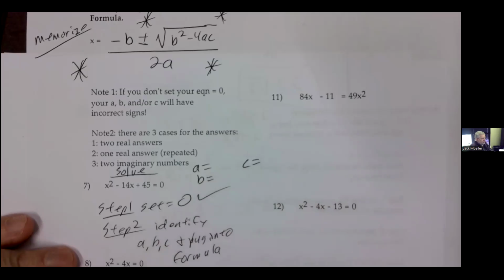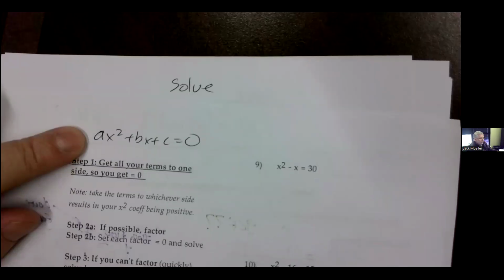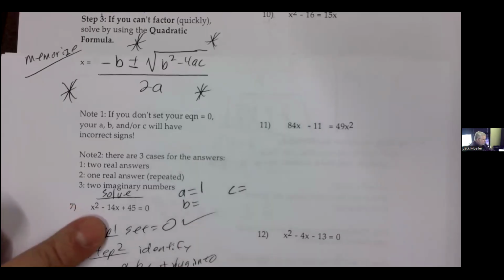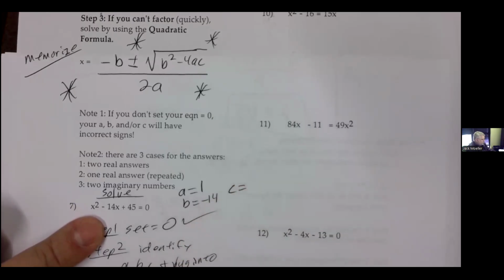Especially if you haven't done this in a while, I think it really helps to actually write them out, not just in your head. So what is a for this equation? Remember, that's what we're solving. A is the coefficient on x squared. So don't ever put x squareds or x's in your a and b. The a and b are the coefficients. So a is 1, it's 1x squared. b is negative 14, so don't lose those negatives. And then c is 45.